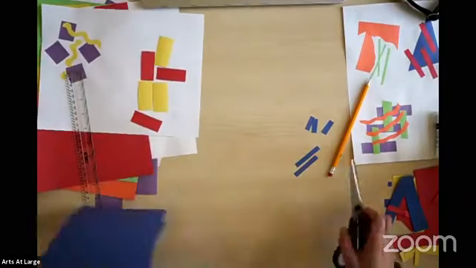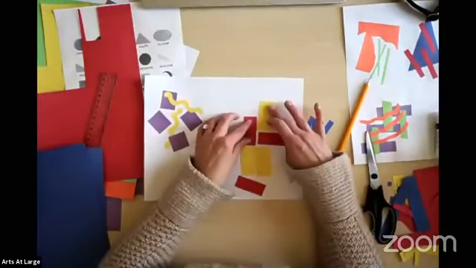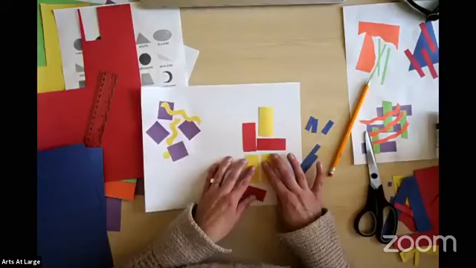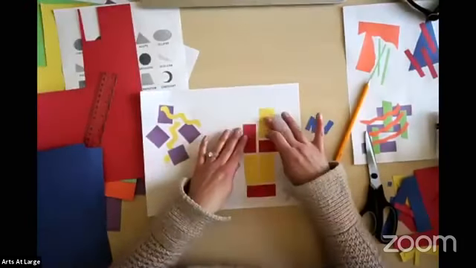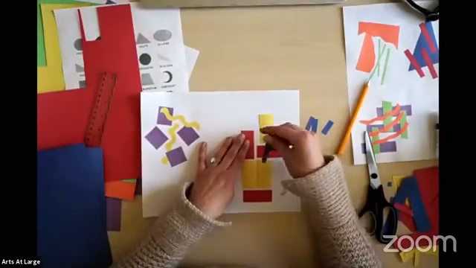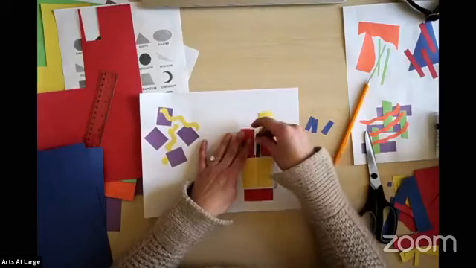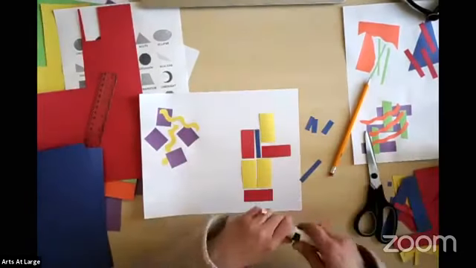Okay, let's look at the spaces in between our rectangles. I have set up like this. So we're going to put the 2-inch line right here next to the other 2-inch rectangles. Let's start gluing some stuff.